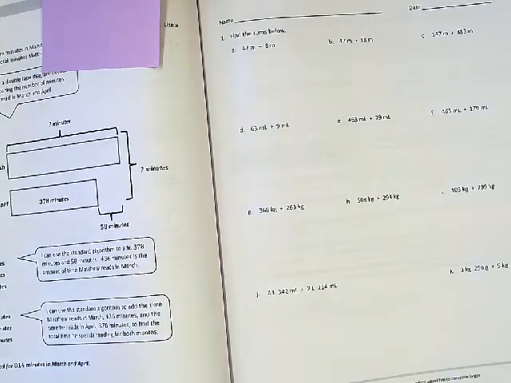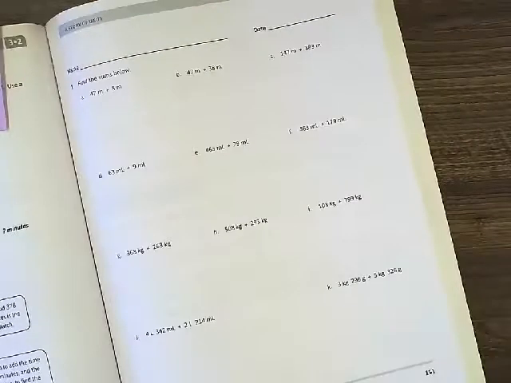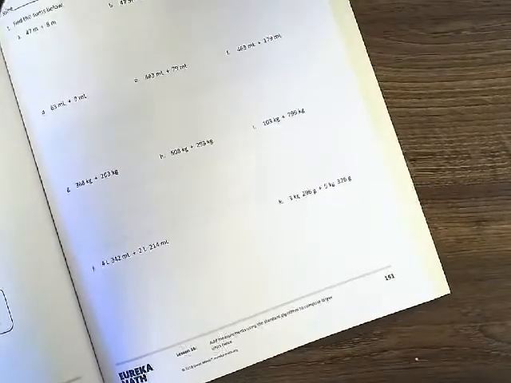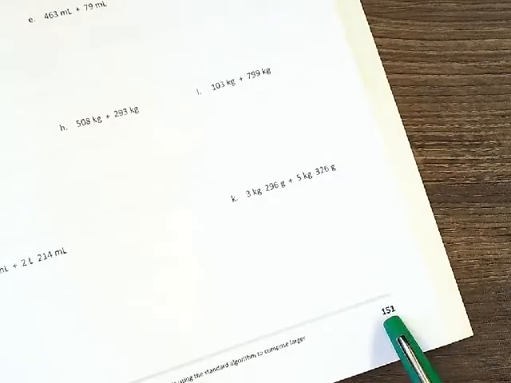Hello everyone. Today we're going to go ahead and take a look at Lesson 16 in your Eureka homework book. Lesson 16 starts on page 151. There you go, 151.